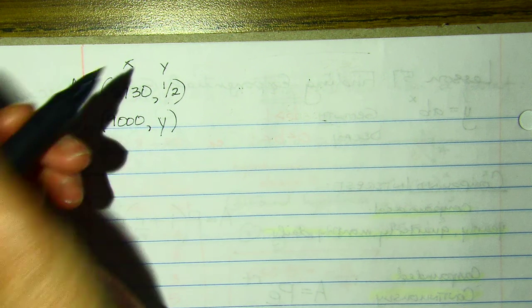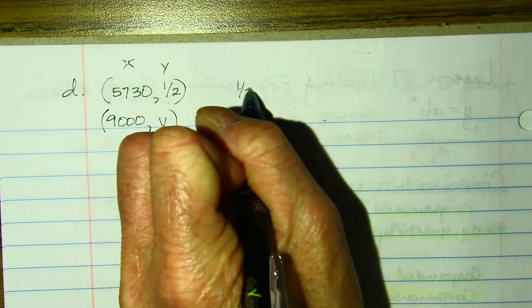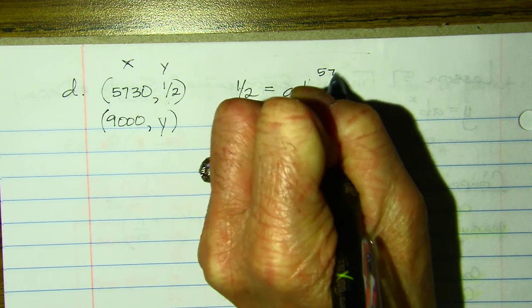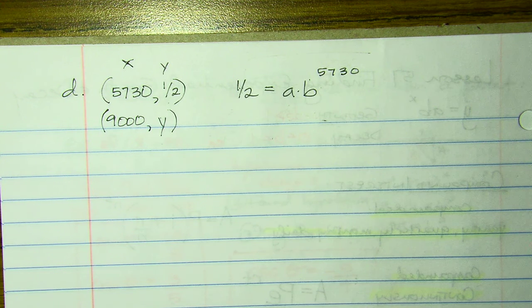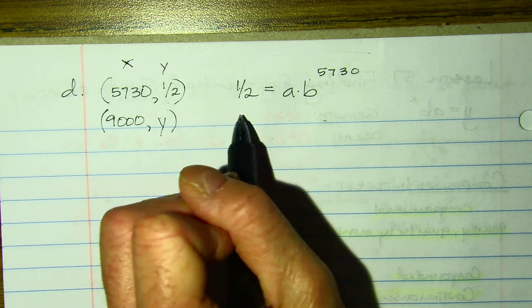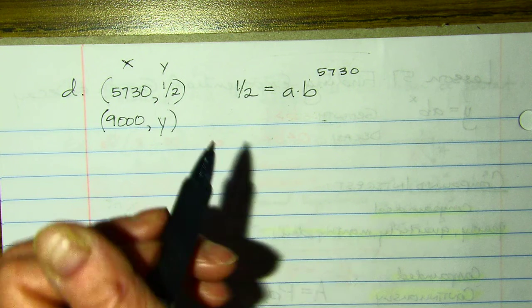All right. Sorry. So this is saying 1/2 equal to an A times B to the 5730. And I have to solve for B. So the only way to do that, and I don't know what A is, is to solve this.